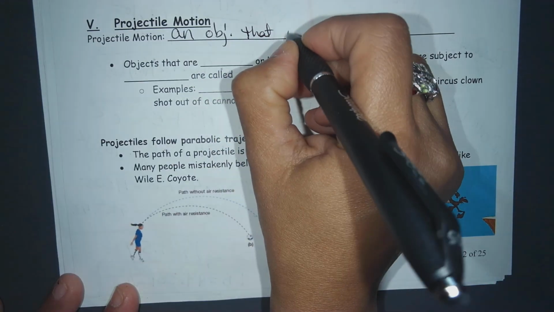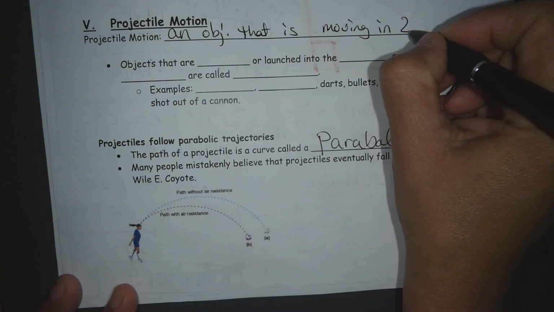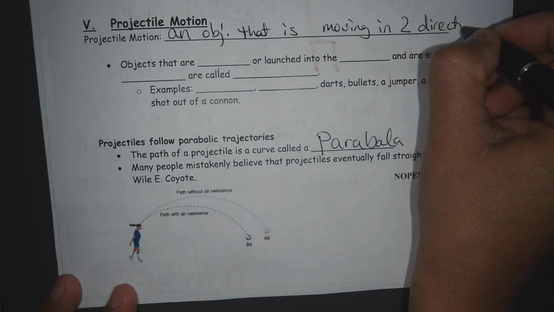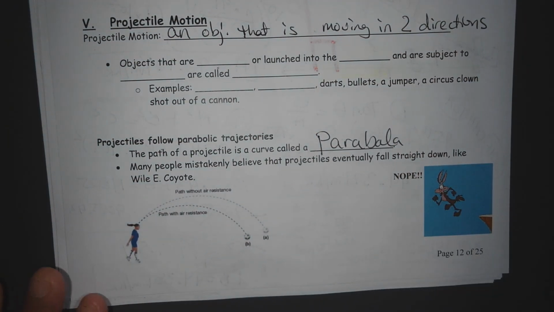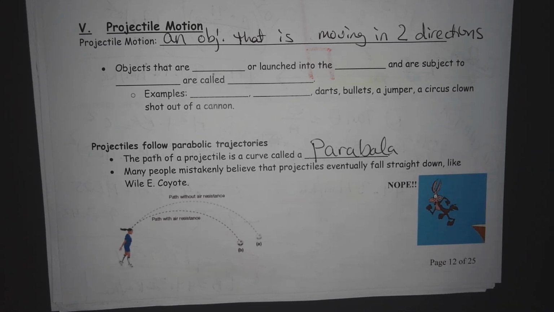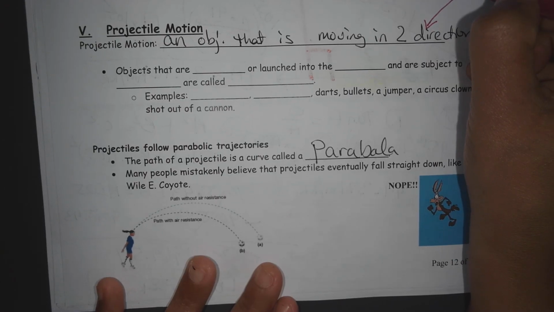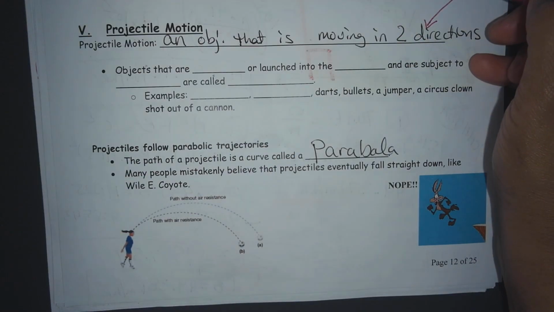that is moving in 2 directions. What do you mean 2 directions? Well, if you throw a football or throw a baseball, not only is it moving horizontally, but it also is falling down. If no one was to catch it, it would eventually fall down and hit the ground because it's moving in 2 directions. What if I threw a basketball off a cliff? It would still move sideways and it would still fall down.